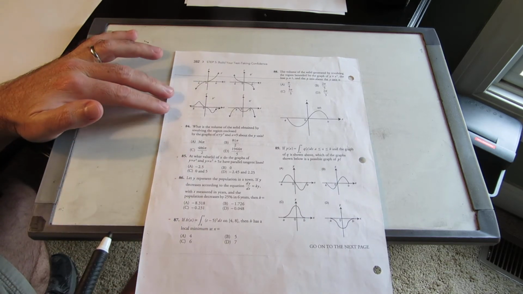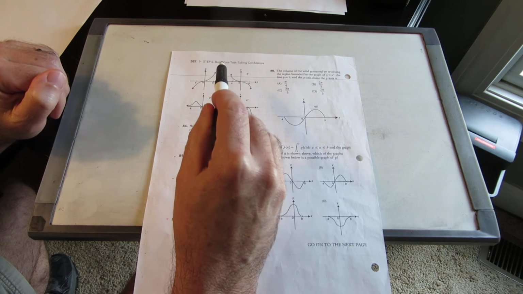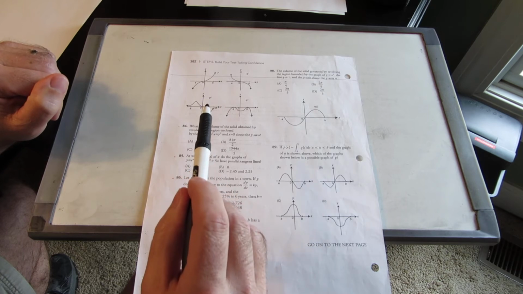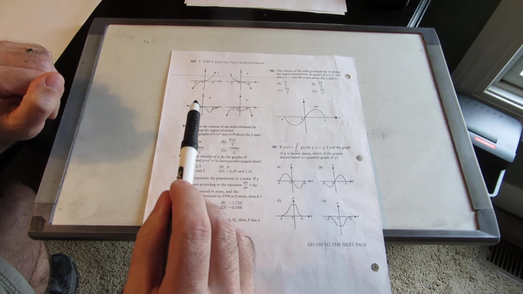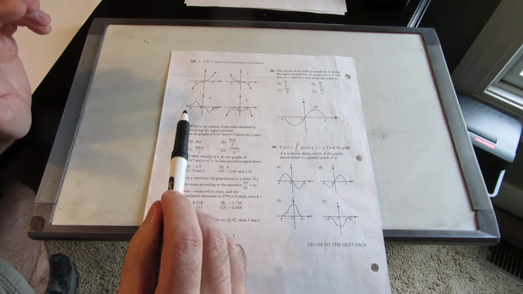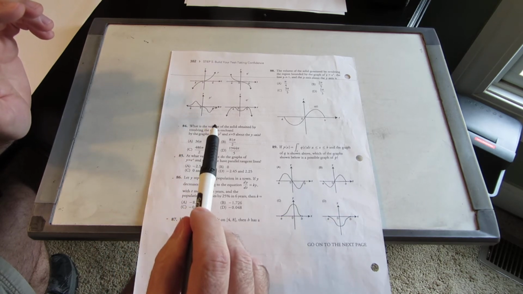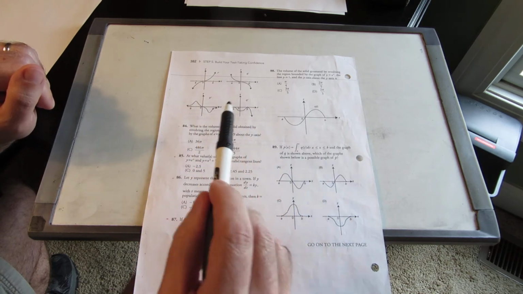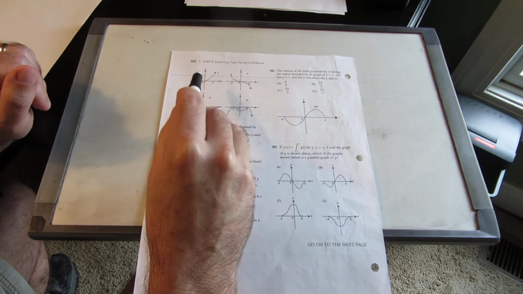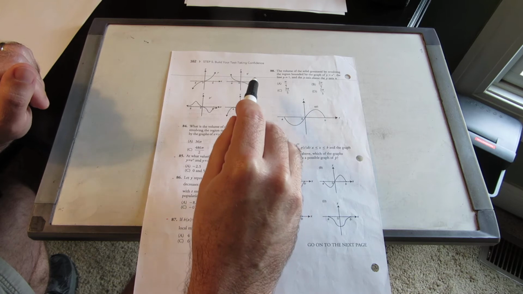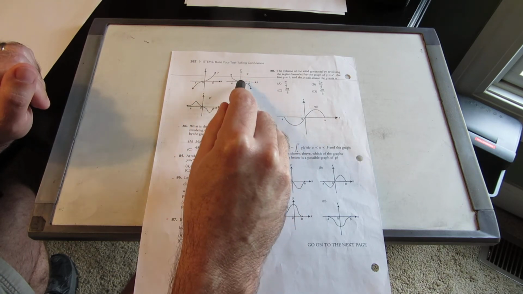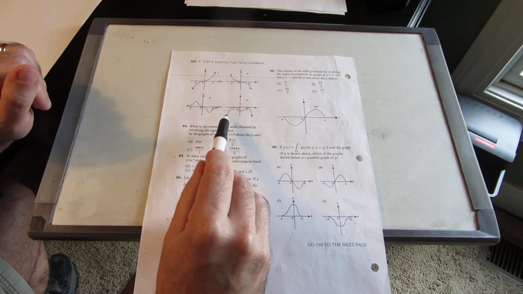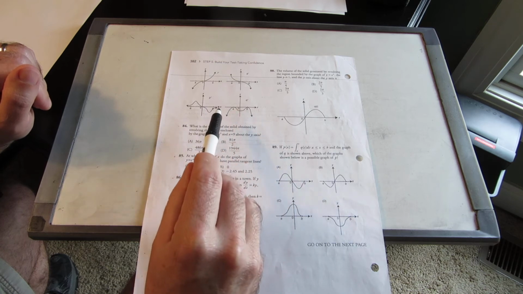If you'll follow along, you turn the page over, you see that we have four graphs, okay? And we know that a minimum occurs when the graph of the derivative goes from negative to positive. The only one of these four that goes from negative to positive is the first graph. The second graph goes positive to negative, so that would be a max. The third graph goes from positive to negative, and the fourth never even gets into positive territory.